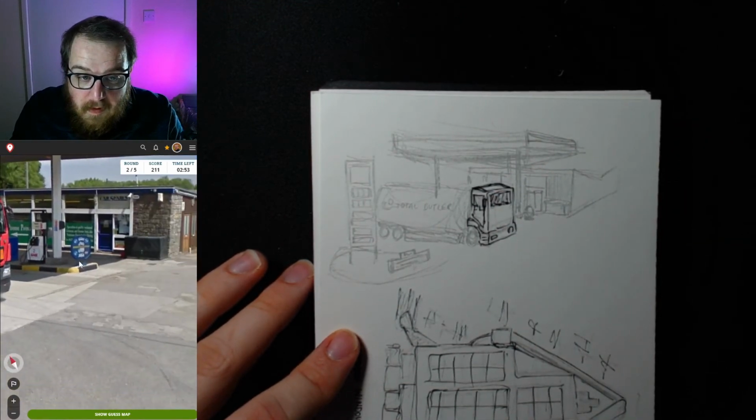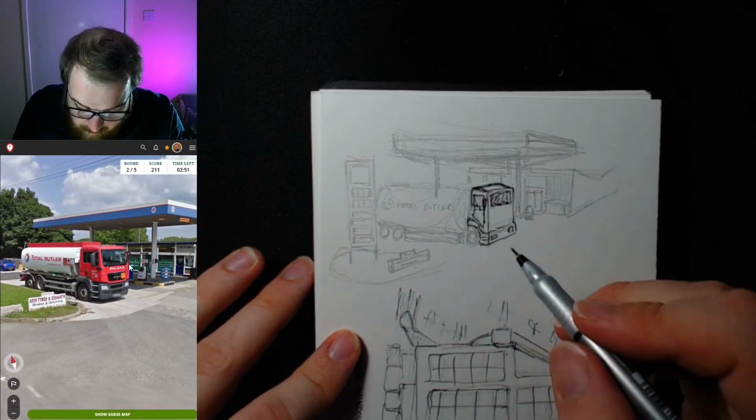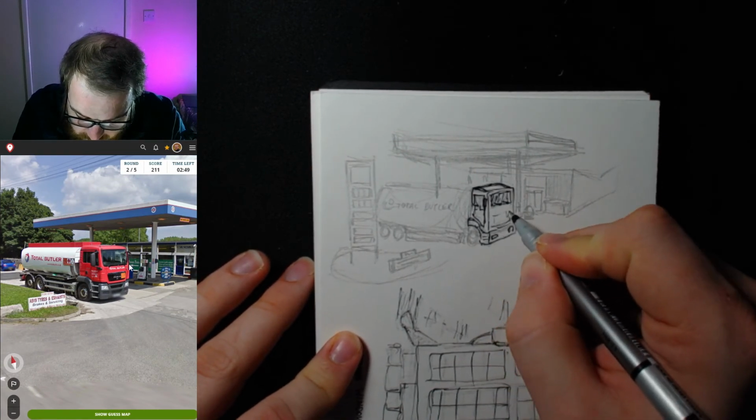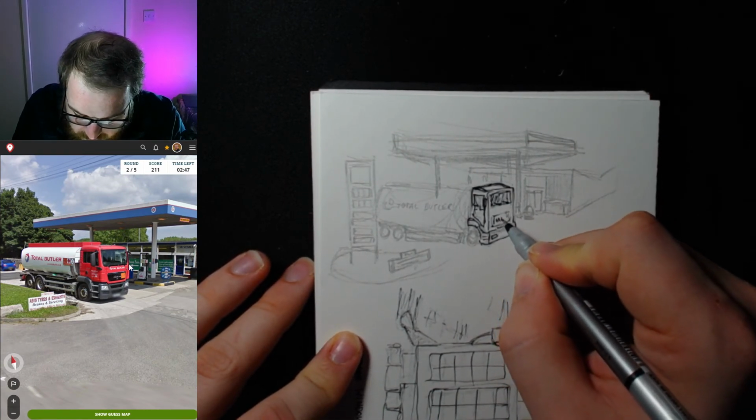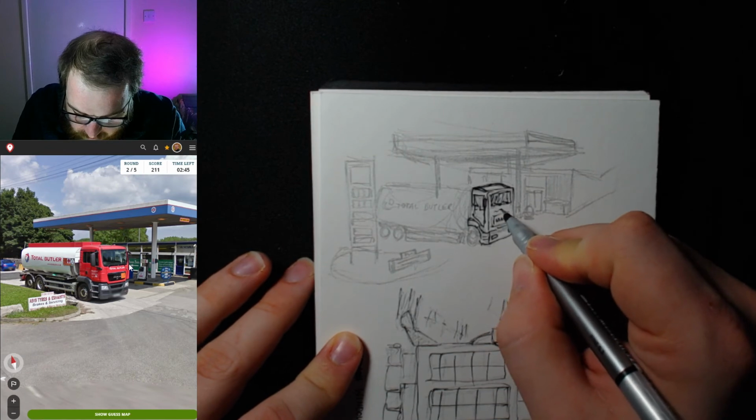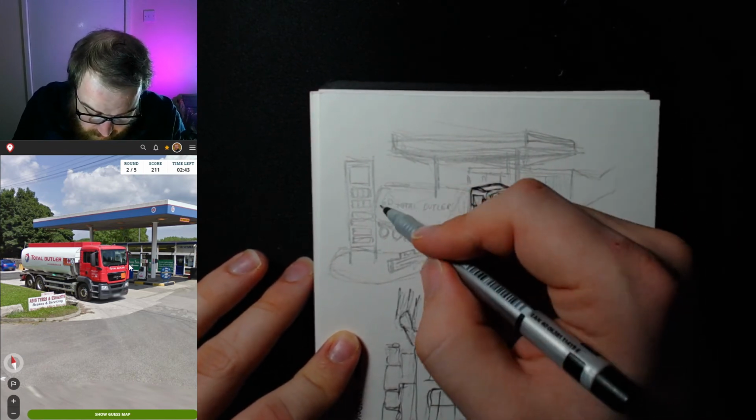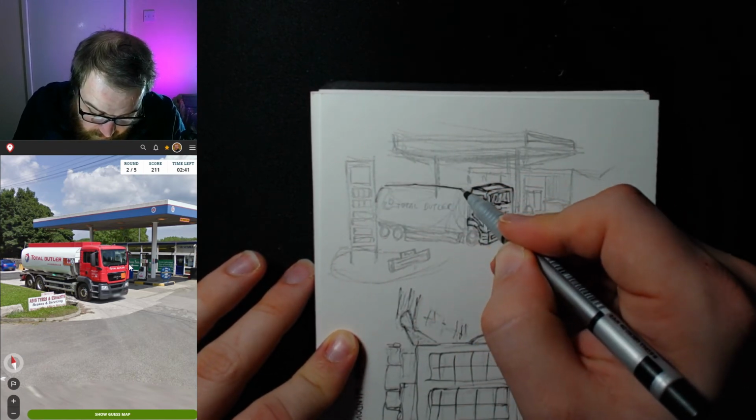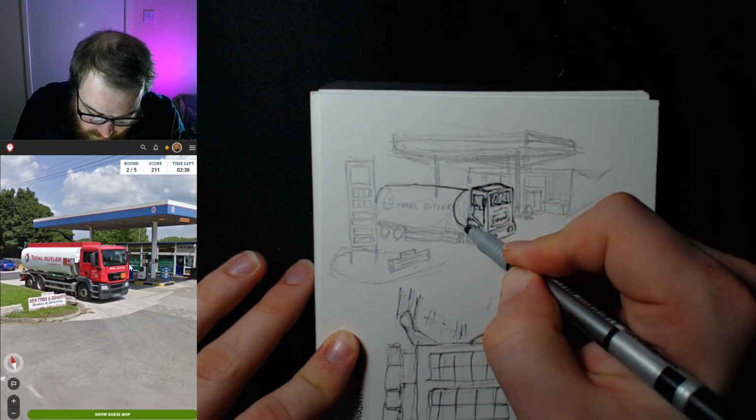What does the front of this lorry look like? It's a man lorry, so we've got our big grille on the front and across the front, and then some writing across it too. And so we'll just start adding these bits in.